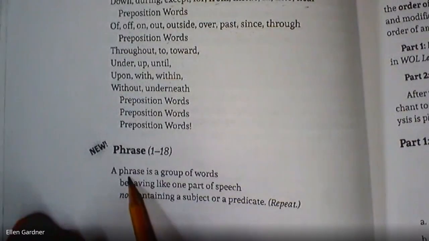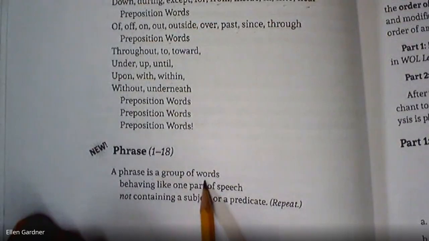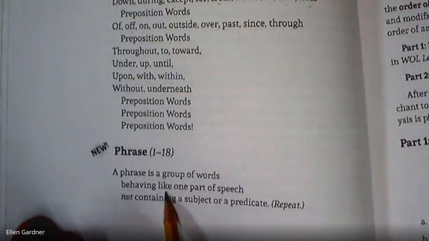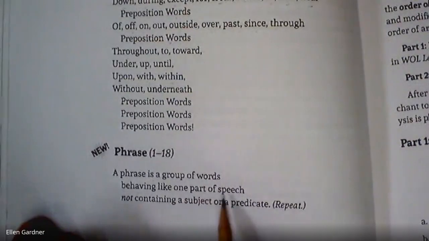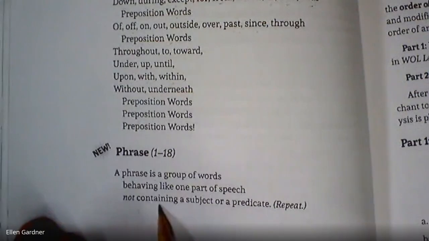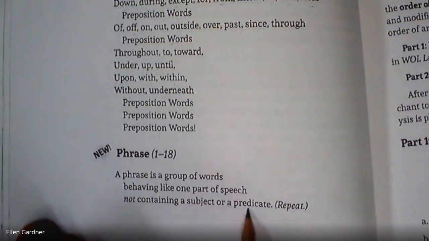A phrase is a group of words behaving like one part of speech, not containing a subject or a predicate.